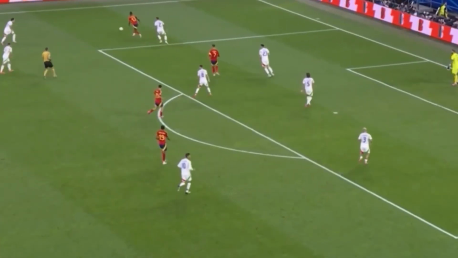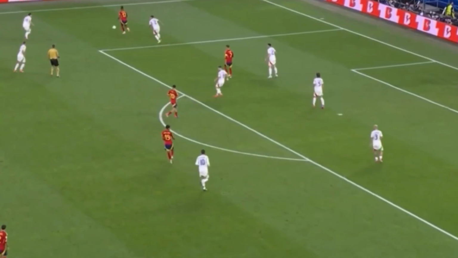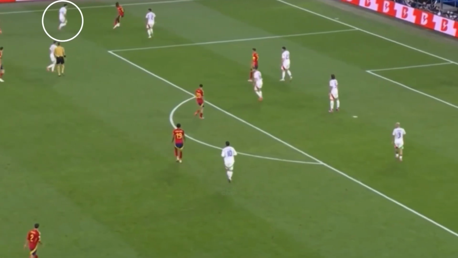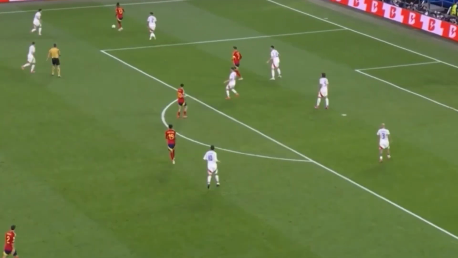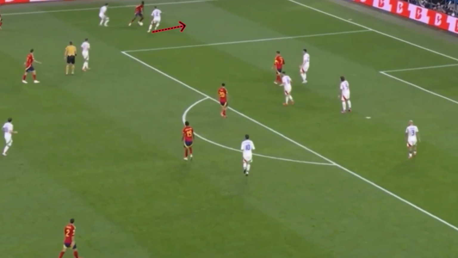As the ball is moving to the touchline, he's checking his shoulder to see which side the pressure is coming. Another check to see the secondary defender coming over. Into a Zidane roulette to face the defender up. As he's doing it, look at the first defender's momentum, running down the line.